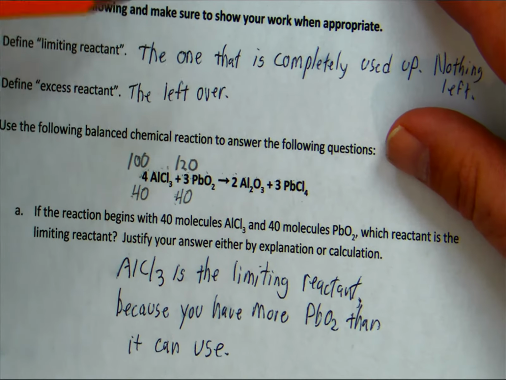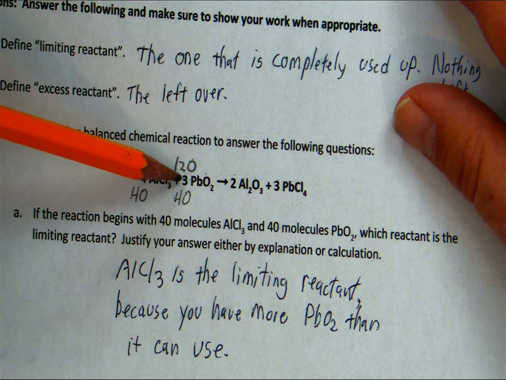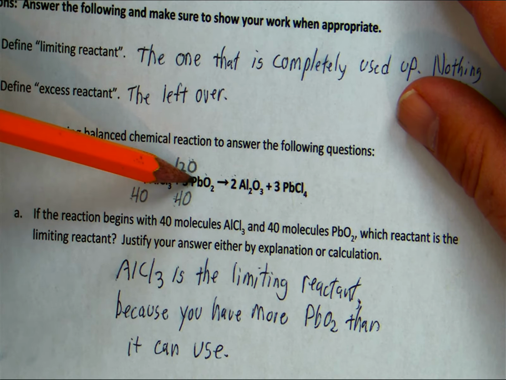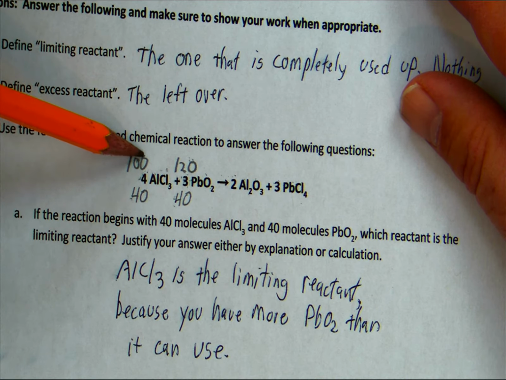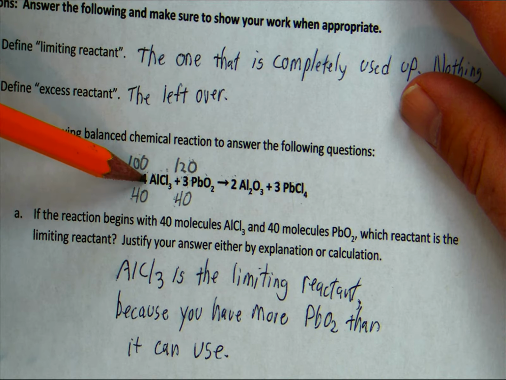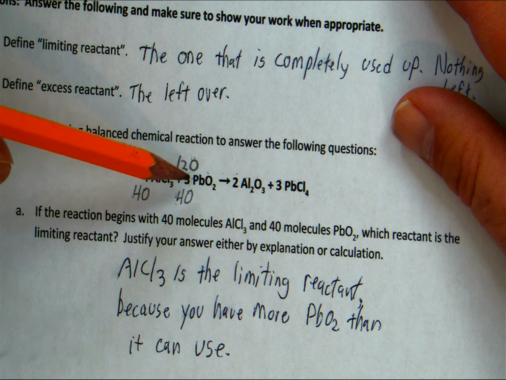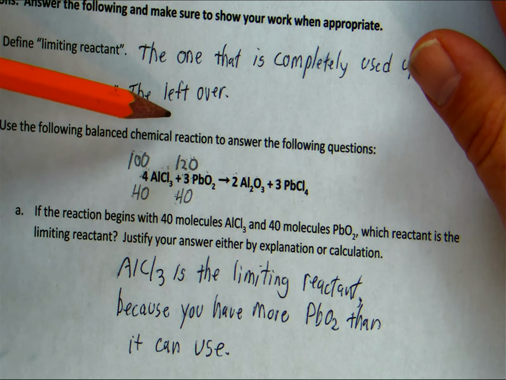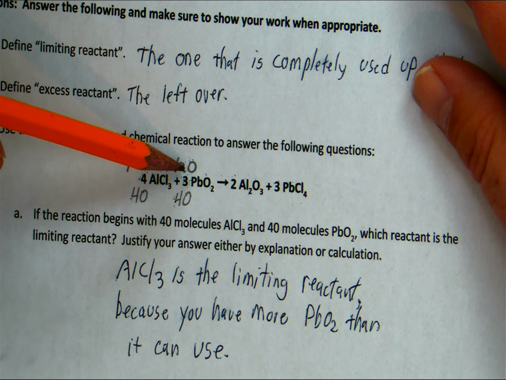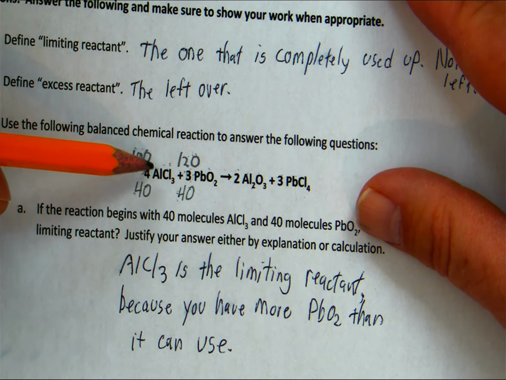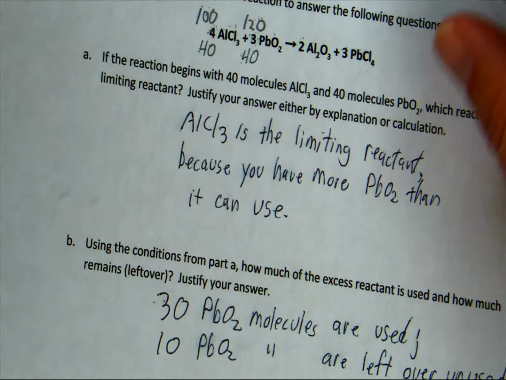All right, so 120 divided by 3 is 40, so a factor of 40. But here, 100 divided by 4 is just a factor of 25. Well, 25 is less than 40. So I'm going to be limited on my aluminum chlorides once again.